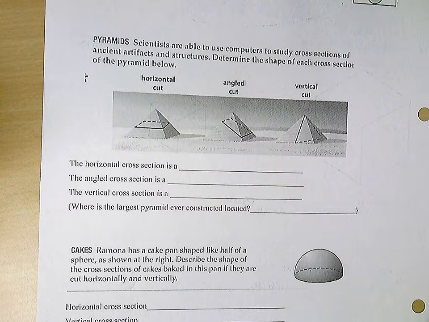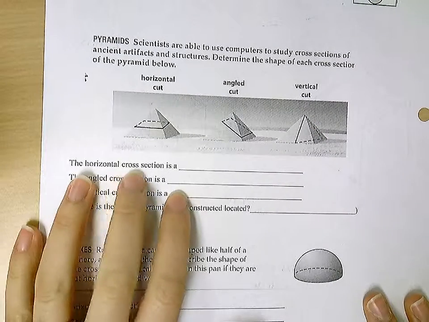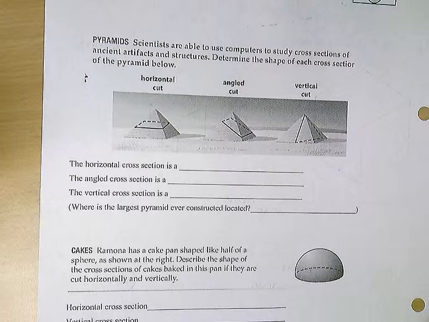All right, so we do have a square pyramid here. Since it is a pyramid, it does have 4 sides, and it means it has a square base. So the base at the bottom is a square. If we were to cut that pyramid horizontally, so horizontal to the base, what kind of shape would then be created?